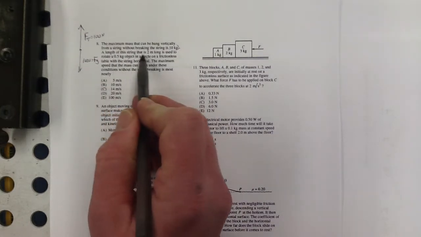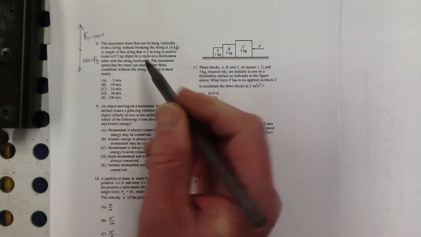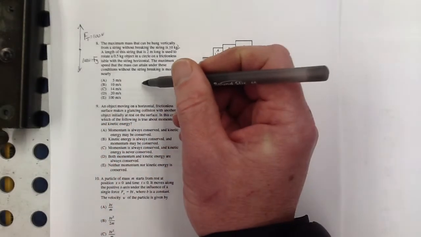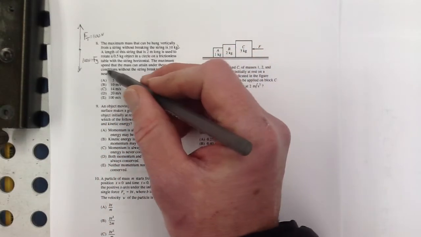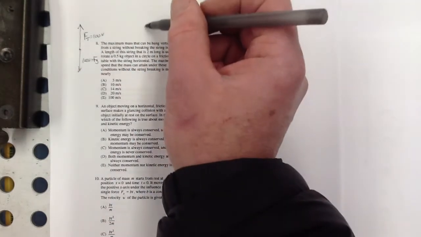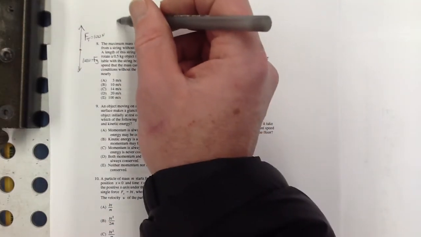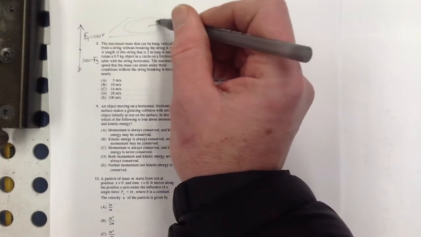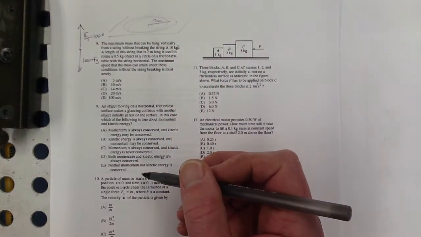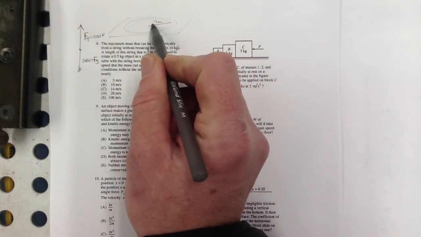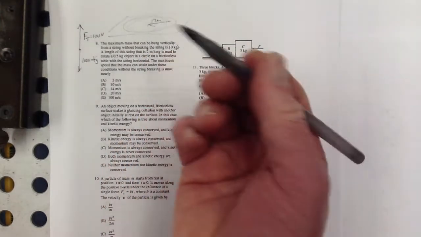A length of this string that is 2 meters long is used to rotate a 5 kilogram object in a circle on a frictionless table with the string horizontal. Maximum speed the mass can attain under these conditions. So if this thing's moving in a circle on this table like this, with this 2-meter circle, then the only thing providing the unbalanced force toward the center of the circle is that tension.